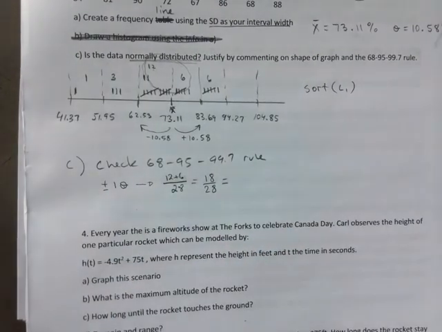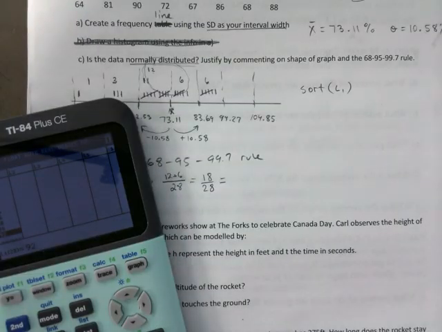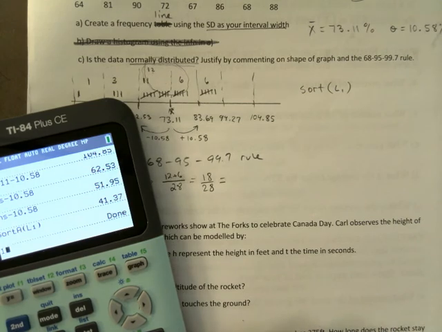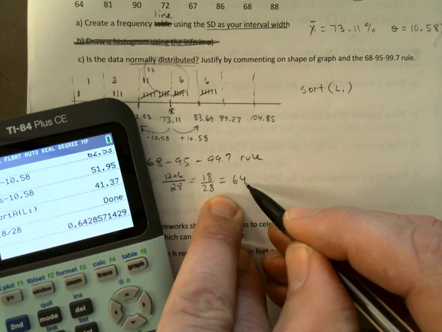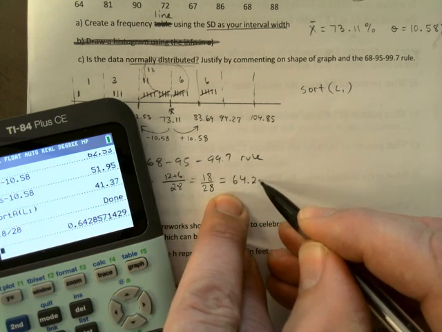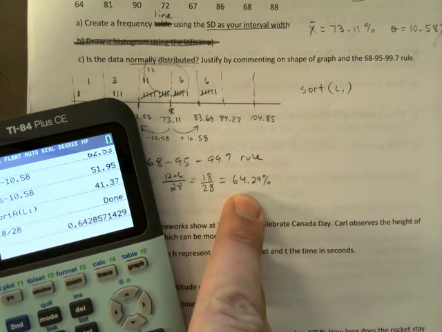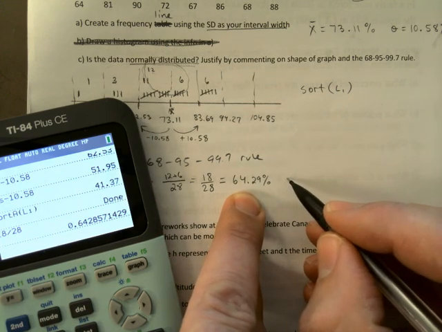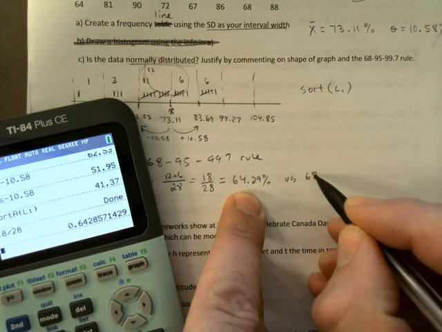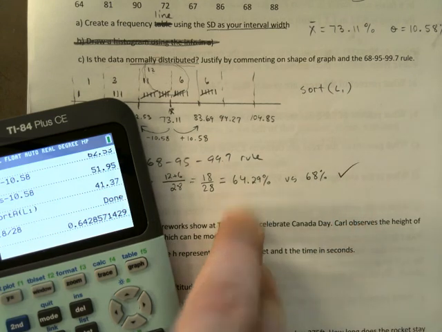Let's find out what that is as a percentage. What do we want it to be? Remember that first number? 68, right? We want it to be 68%. Let's give it a try. 18 divided by 28. That is 64.29%. So, guys, I'm going to tell you that this is close enough to say 68%. I know you're like, it's not 68, right? So versus 68%, I'll say, it passes that test.